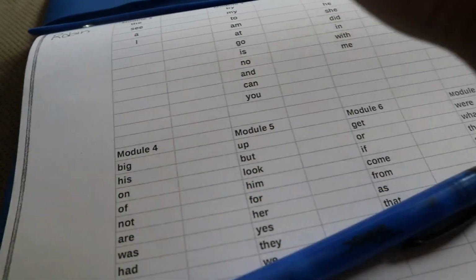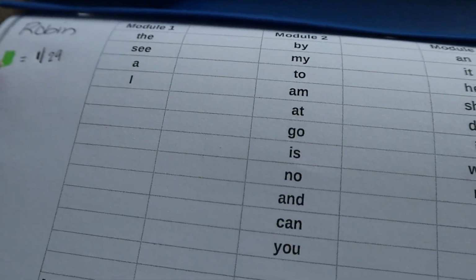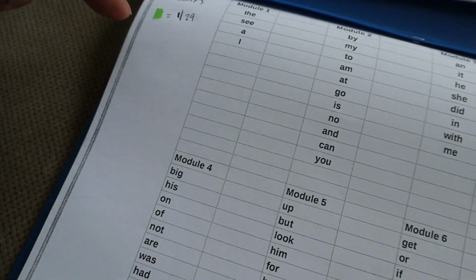So if they know words as of today, basically Monday when I assess, then I'll make sure it's green, and then I'll put the date that I'm assessing them. The date that I'm going to assess them is 1/29, and then I'll assess them again 2 weeks from there to see what they exactly know. So then in 2 weeks it'll be blue.